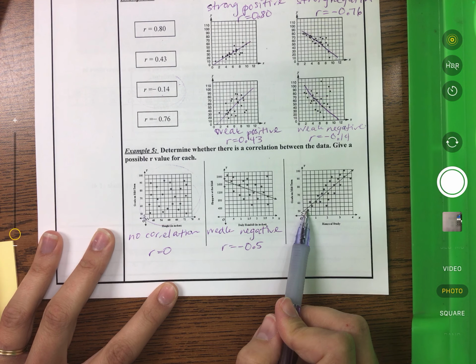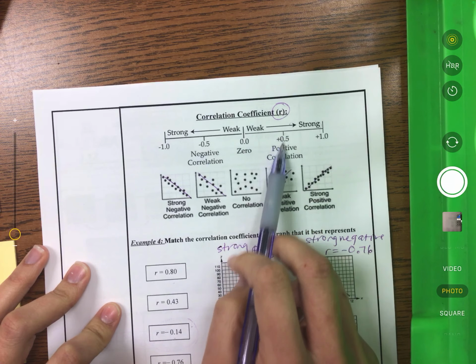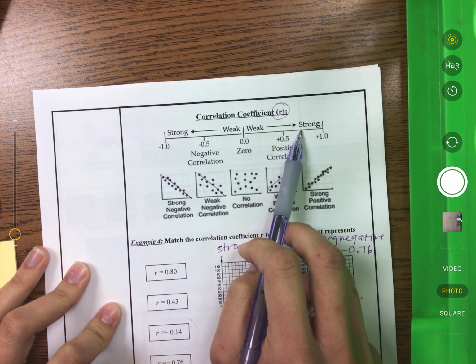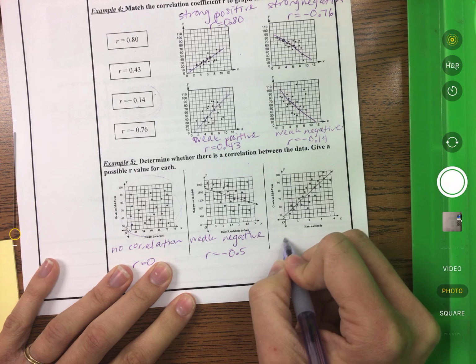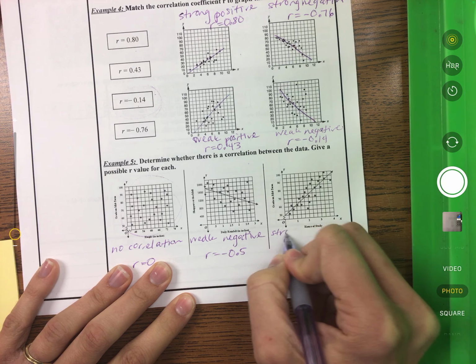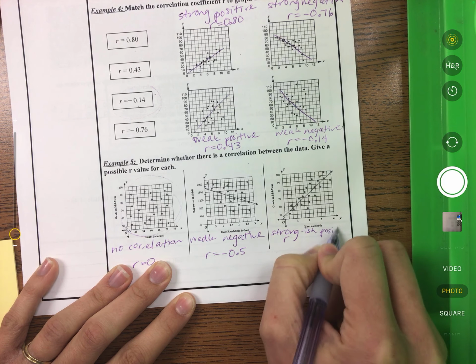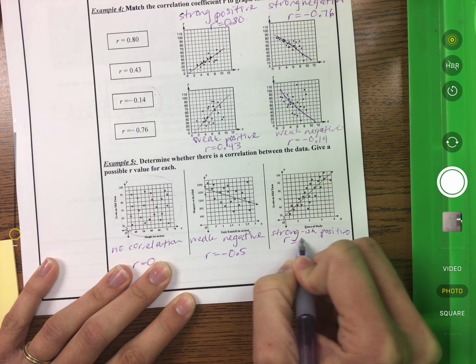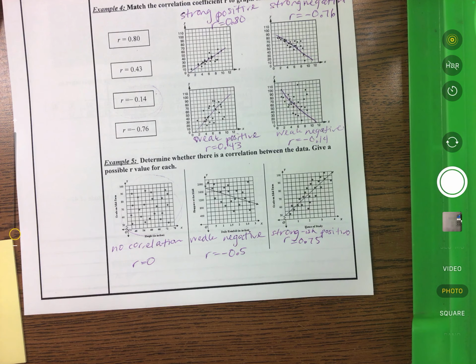It's not the strongest positive, so I don't want to go all the way to +1. It's not weak though, so I'm going to choose somewhere in the middle, like 0.75. So say pretty strong, strong-ish positive, 0.75.